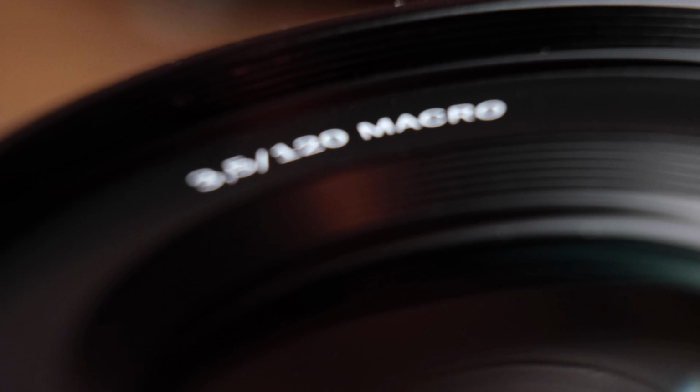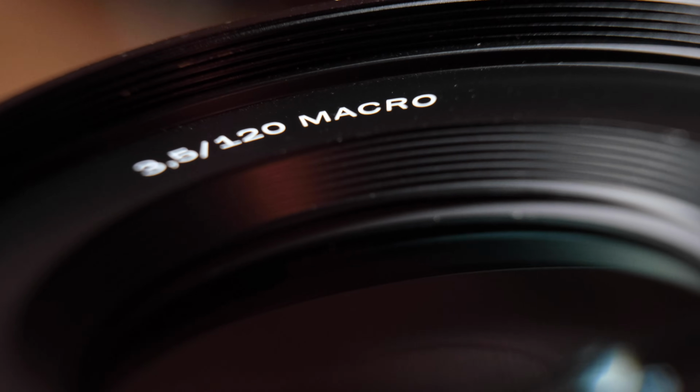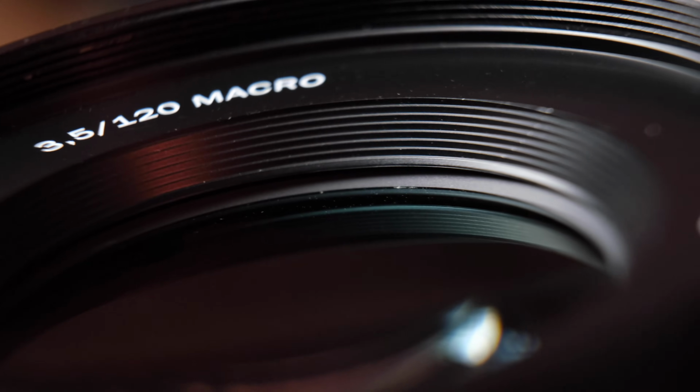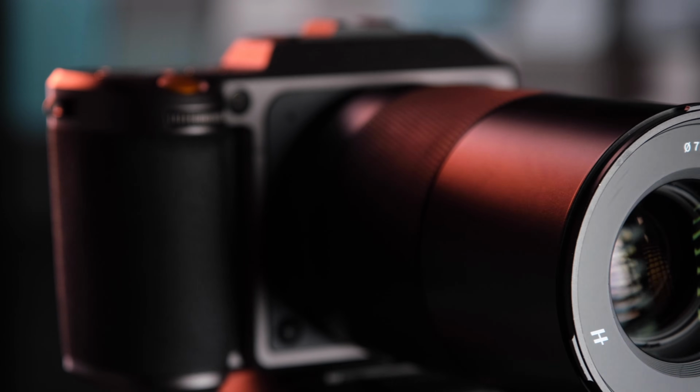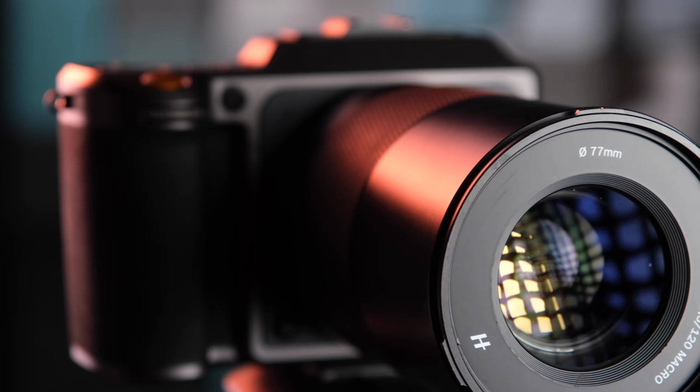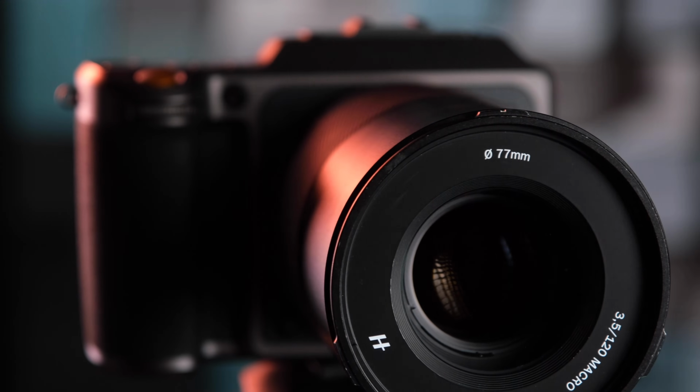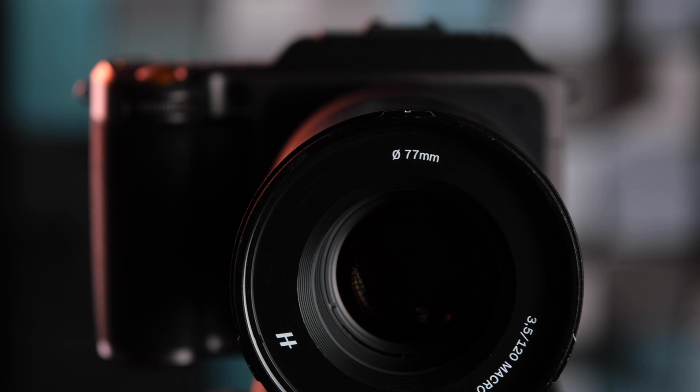While there isn't a true macro lens in the Hasselblad lineup with a 1:1 or beyond ratio, the 120mm 3.5, or 95mm full frame equivalent, does have a 1:2 macro capability. This lens has 10 elements in 7 groups.